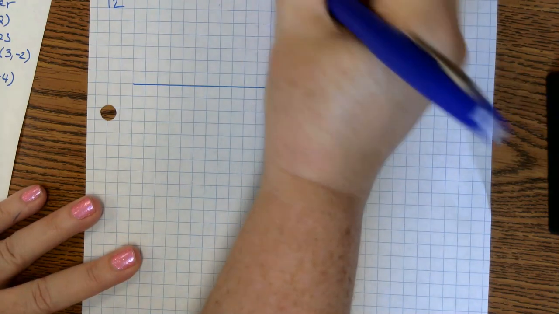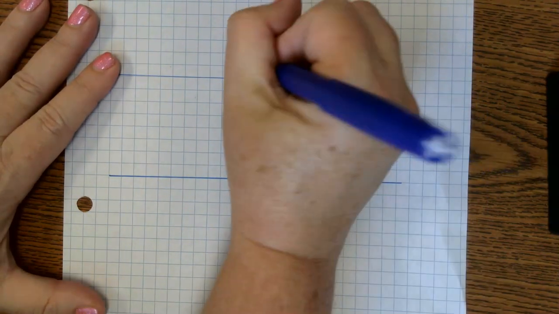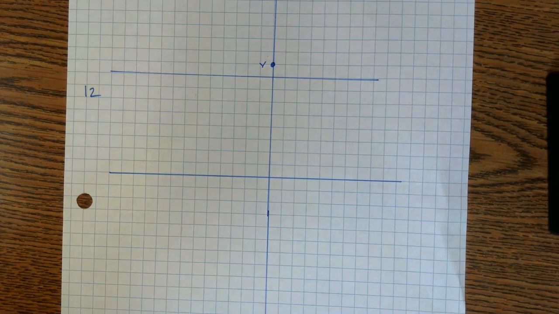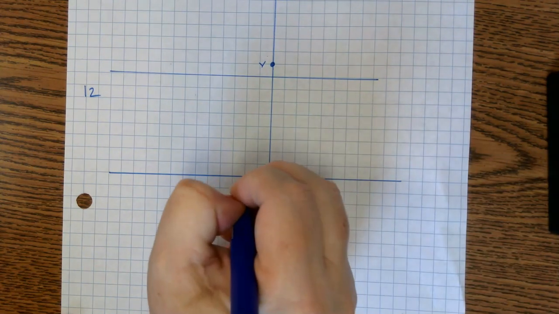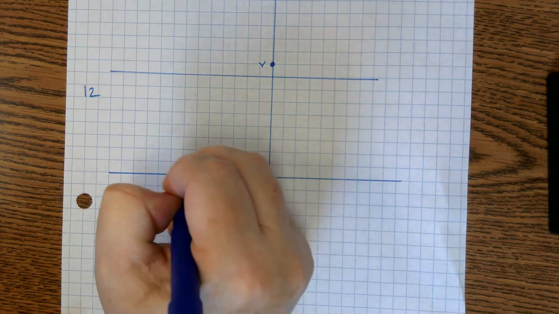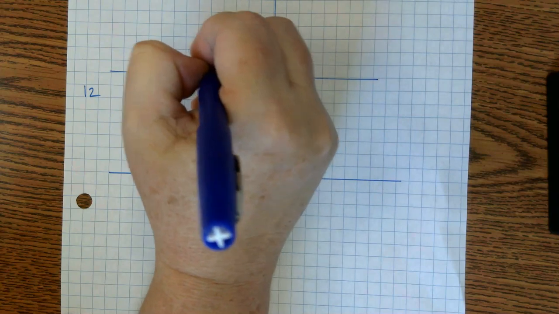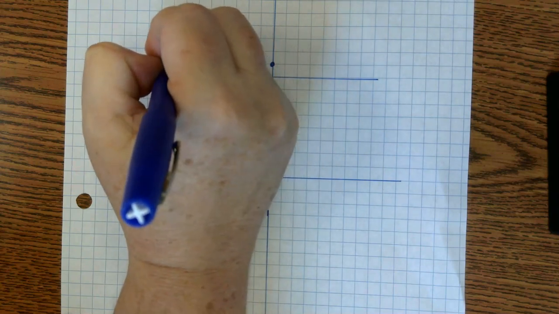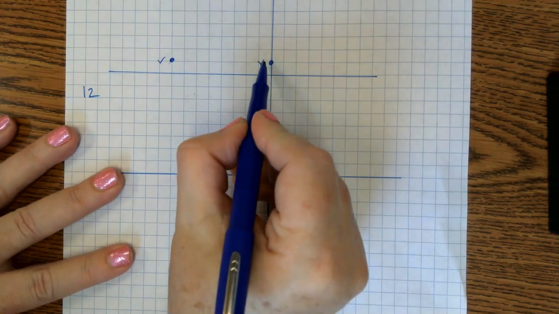Sorry about that one. So vertices, and -8. Let's do it this way. So I just need to find the center.